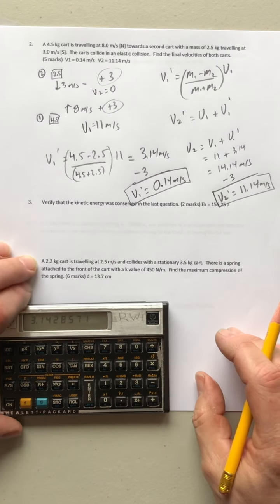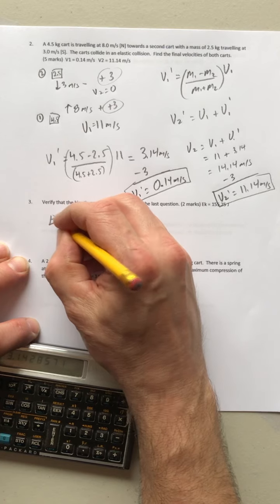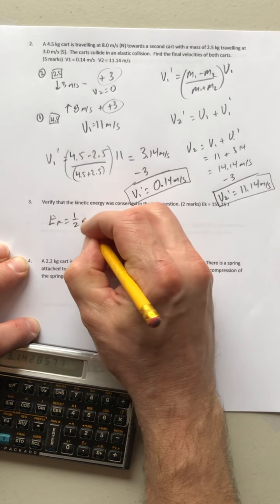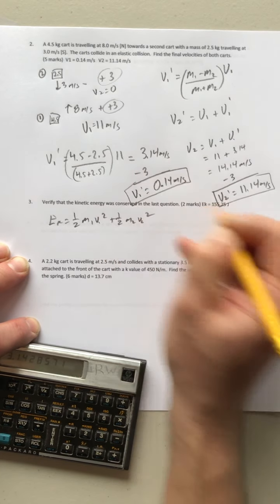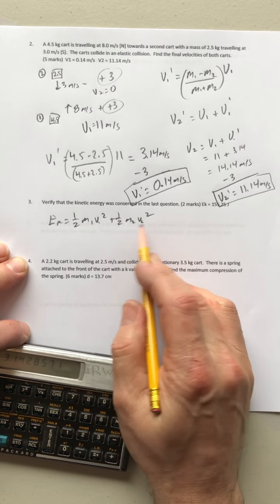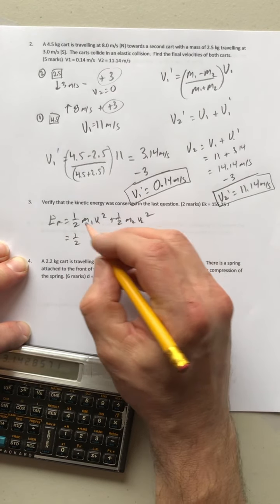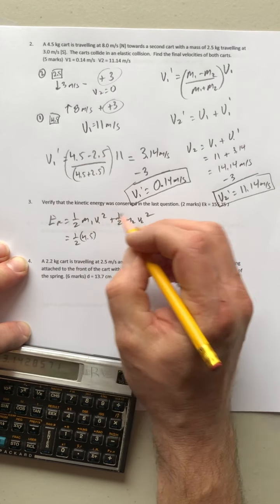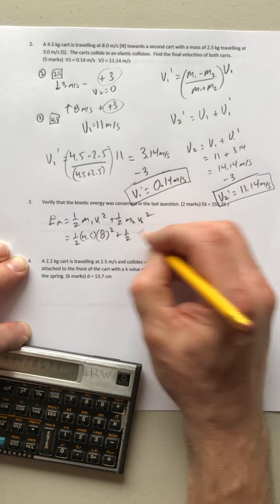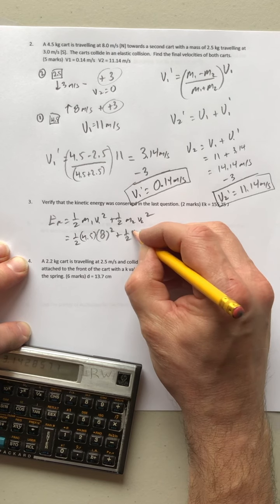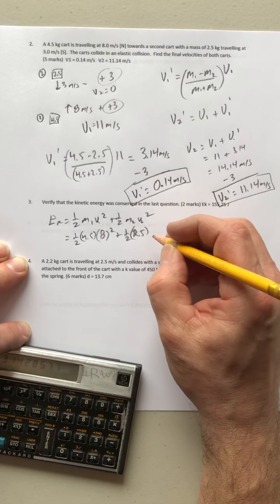Okay, next question. They said, verify that the kinetic energy was conserved. Well, let's find the kinetic energy at the beginning. So the kinetic energy of the first plus the kinetic energy of the second one. Mass is 4.5. Initial velocity was 8. Plus 1/2, the other one is 2.5, and its velocity was 3.